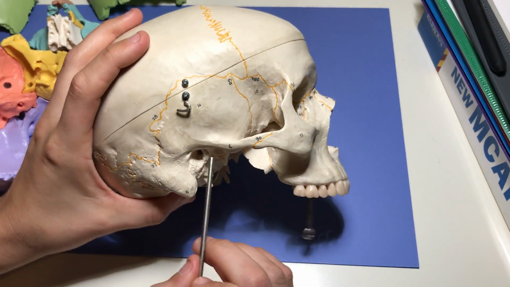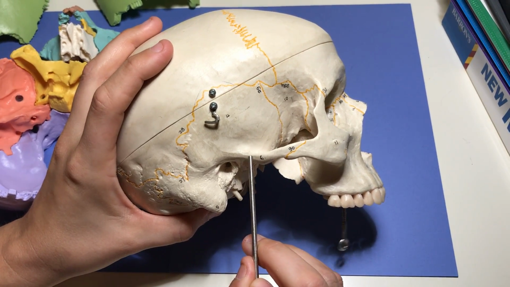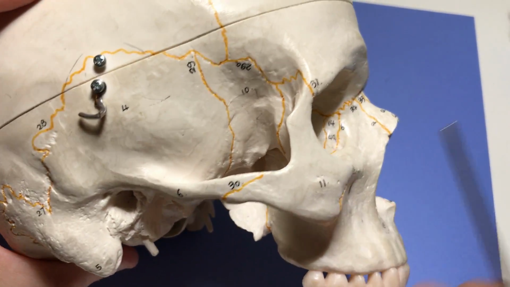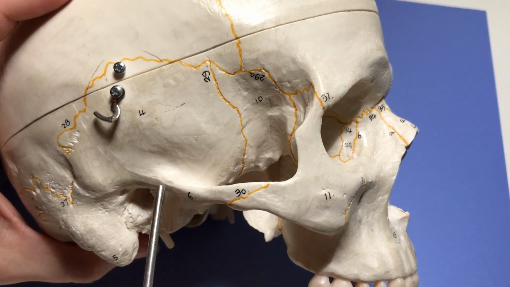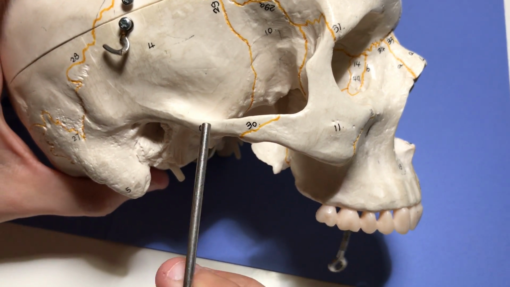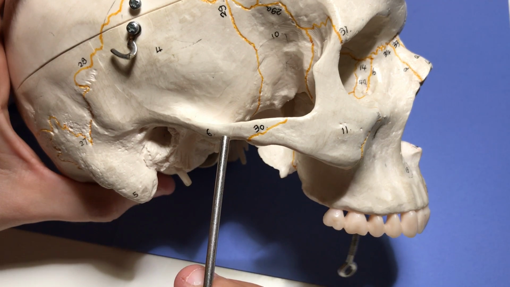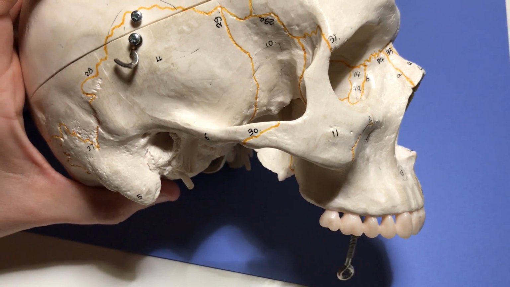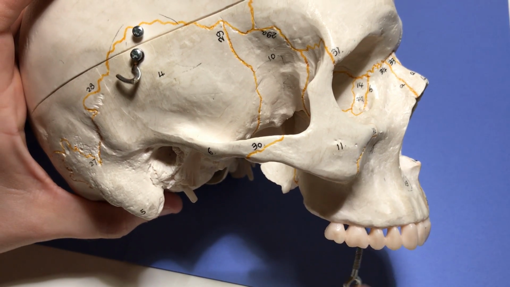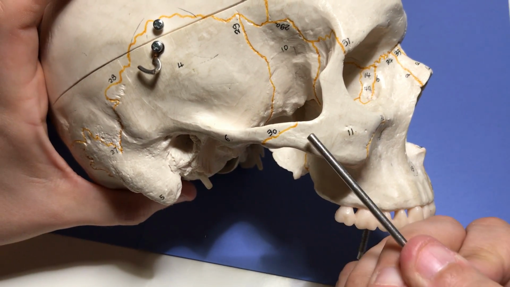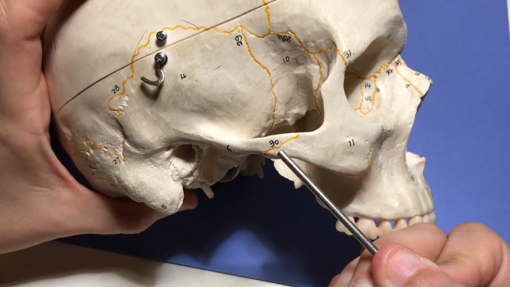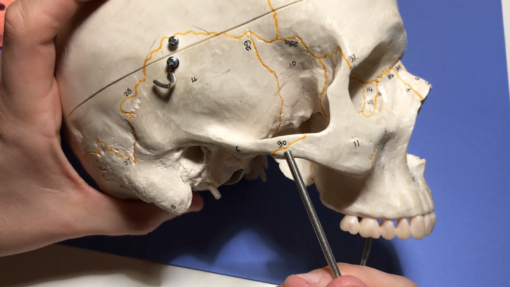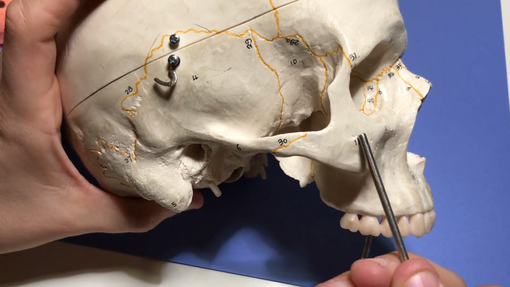Okay? Now the last one is this structure that reaches off of the temporal bone and extends anteriorly. So this would be the anterior, right? This is the zygomatic process of the temporal bone. Okay? Now, I'm jumping ahead. I'll get to the zygomatic bone in the facial skeleton video, but this is the zygomatic bone, your cheekbone, all right? And this has a process that comes off and extends posteriorly. This would be the temporal process of the zygomatic bone.